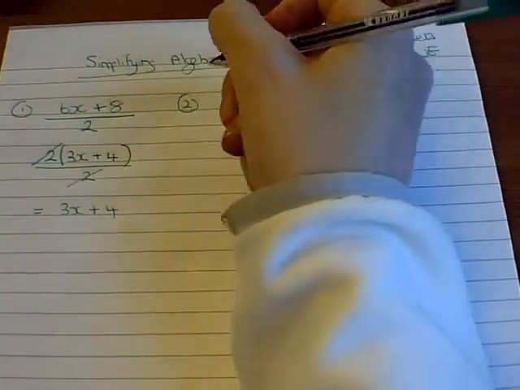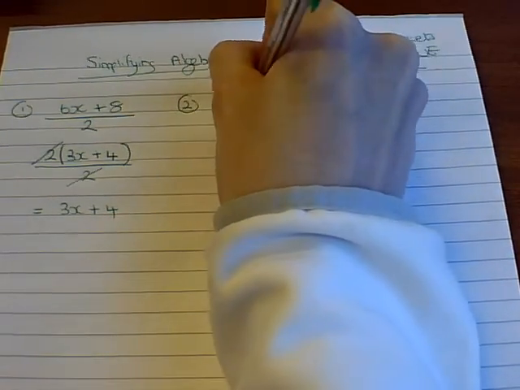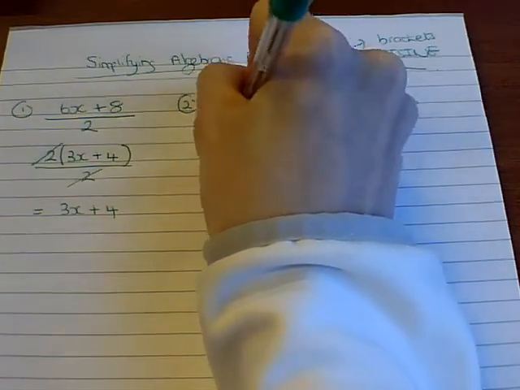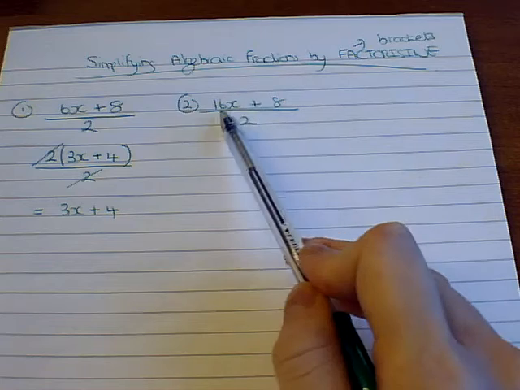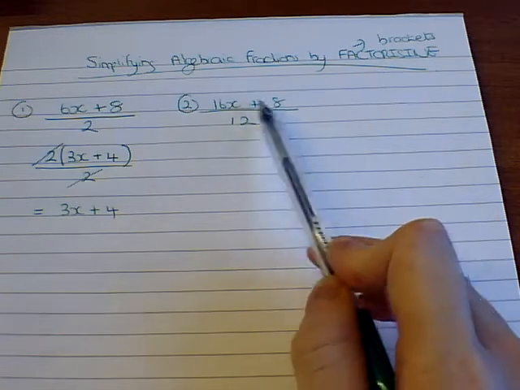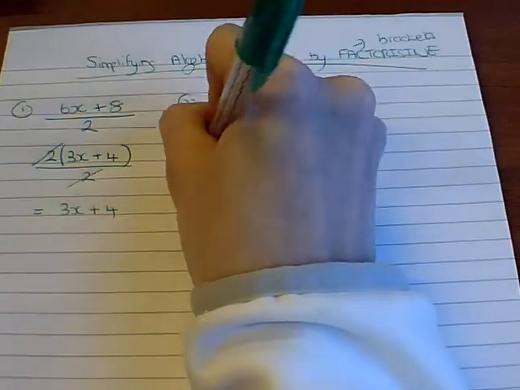So our next example, 16x plus 8 over 12. So again, we can factorise the top line. We have to think, right, what's the biggest number I can divide 16 and 8 by? So the biggest number I can divide those by is 8. So 8 goes outside the bracket.